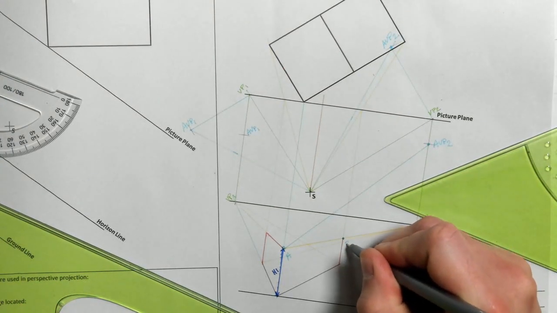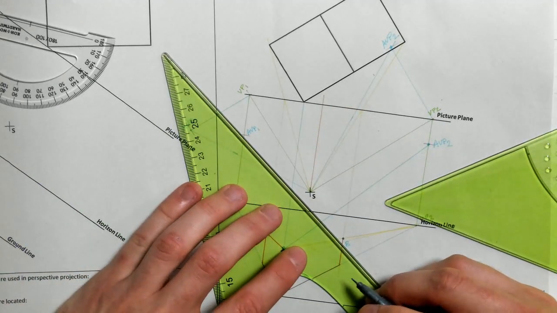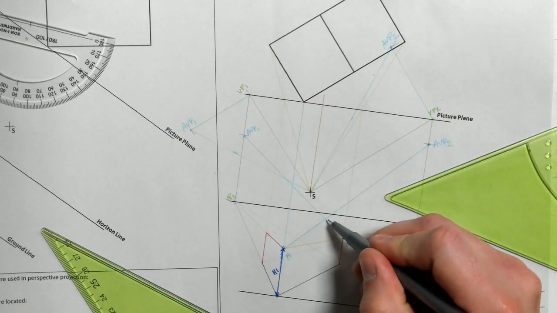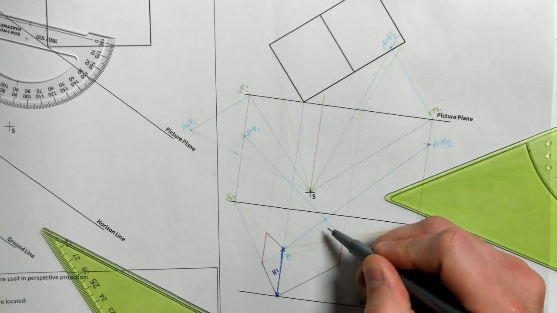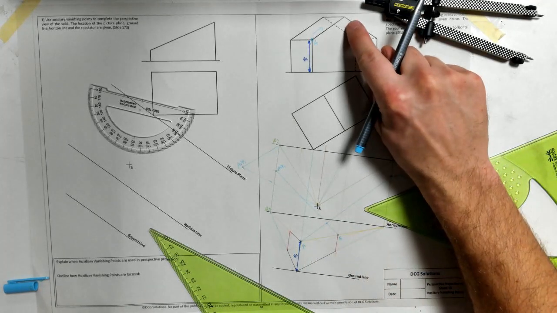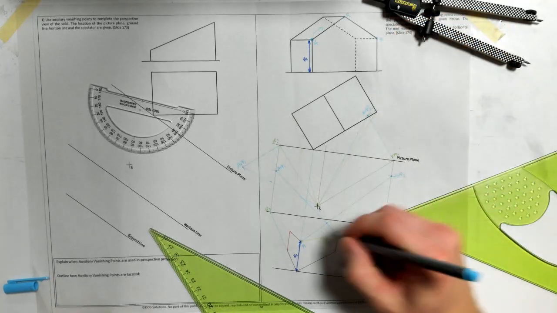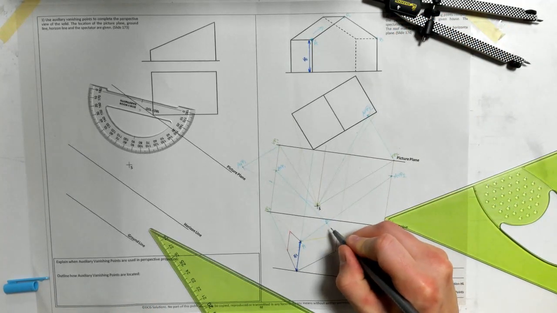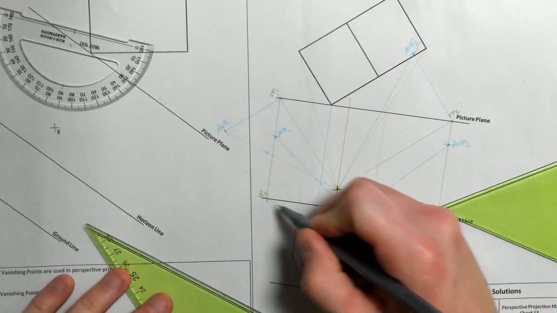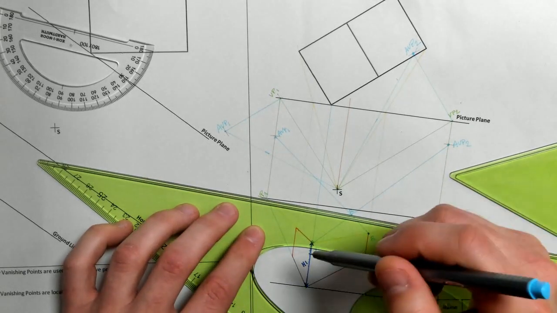We're going to take this point, point B, and join point B back up to AVP1. There's the ridge of my roof, the ridge being the top point. So this point up here is the ridge. Let's label that R, and there's B. There's point R up here. Now all we have to do is join point R back to VP1, because the ridge of the roof in the elevation is horizontal.